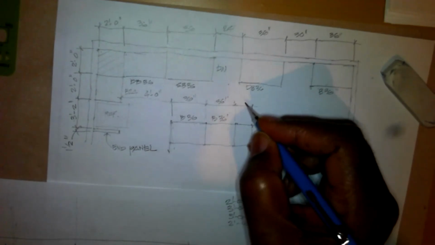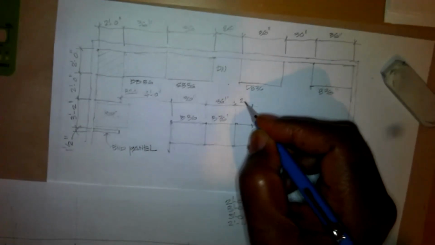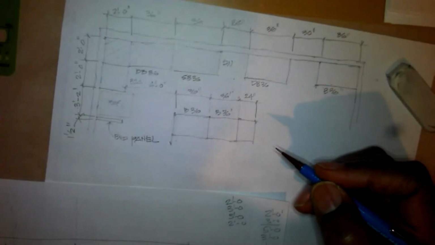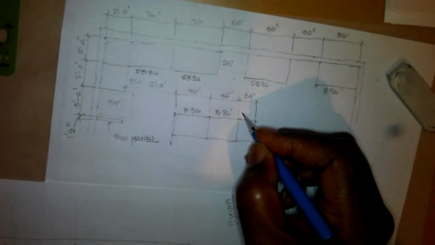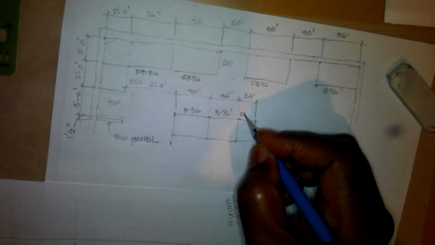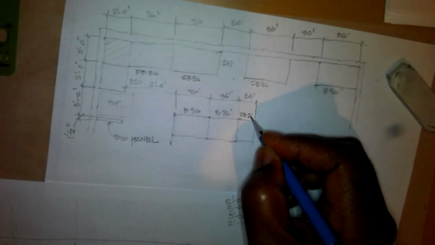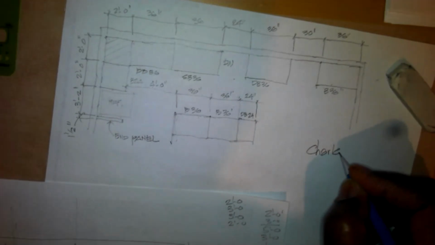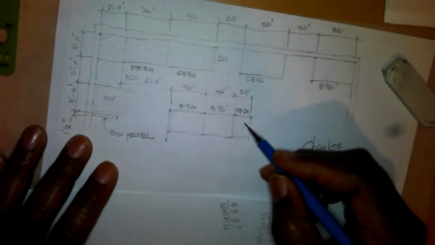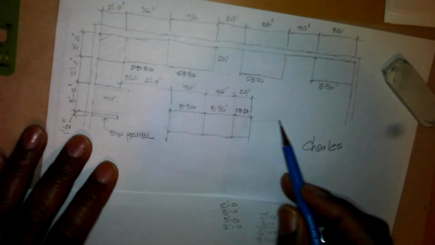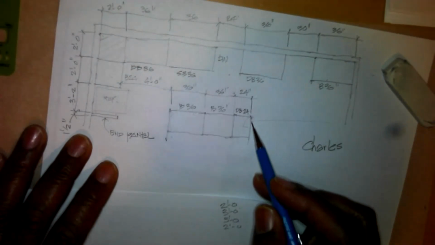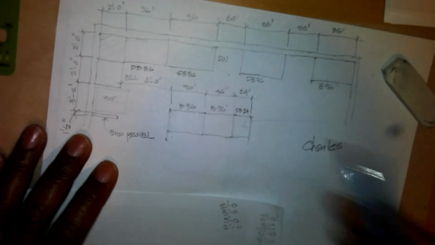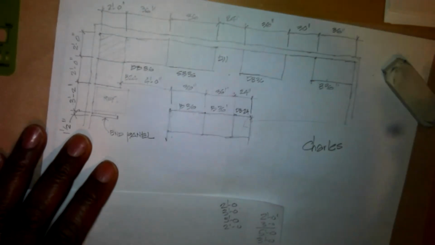So 5, 6, 7. Okay, so this will become 24 inches. We see how that's going to look. And so we'll make this a DB 24. I'm going to write this down. This is Charles's, so I won't get confused. All right. So then we'll see how much space we actually have, because mine is not to scale.